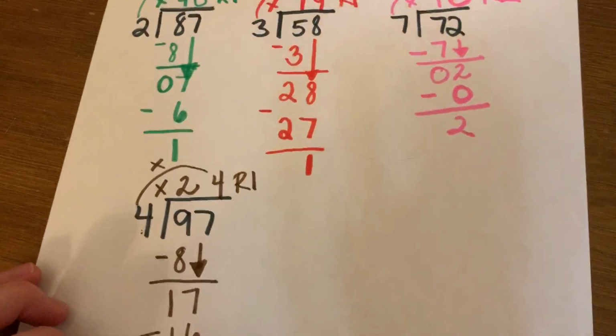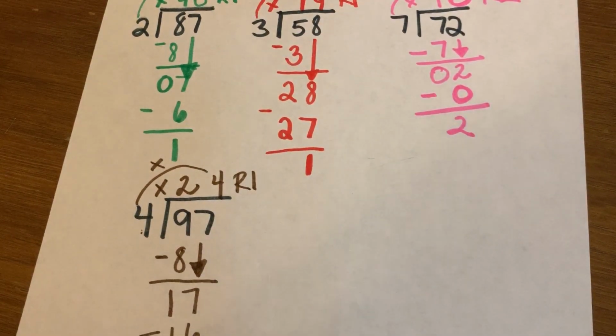Okay, I've shown you some more that you can do, some more practice. We've broken it down. Just keep thinking positive. You are very capable. You've got this.